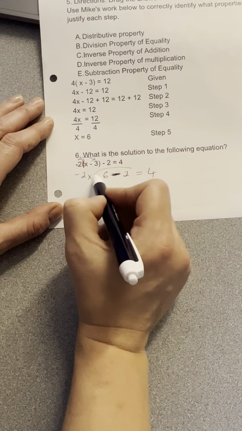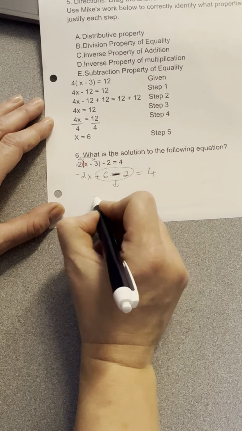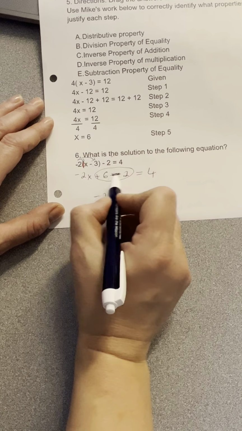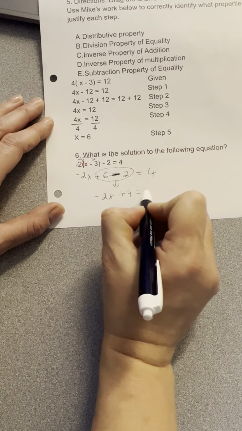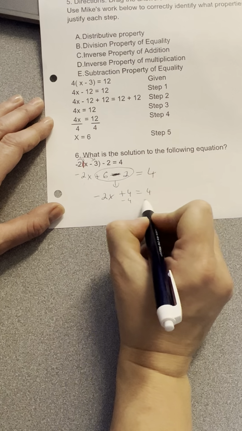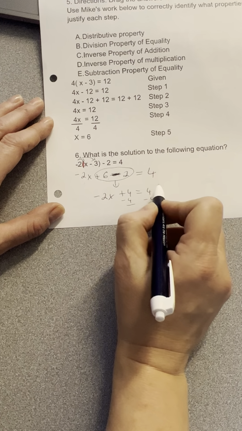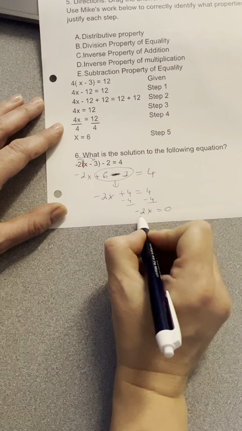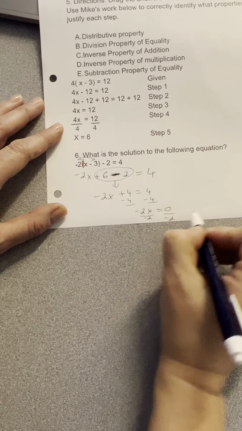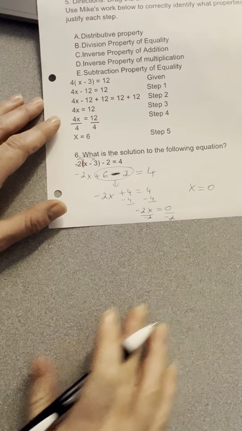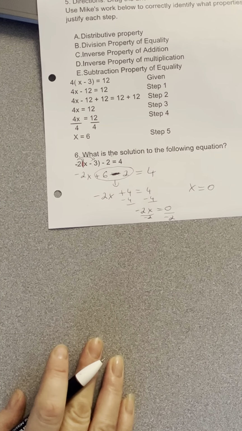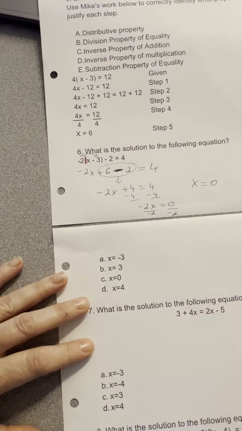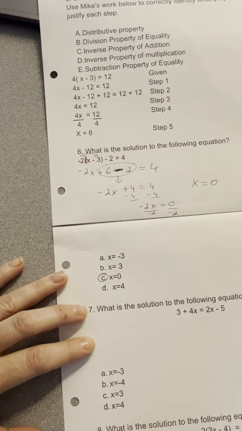We could combine like terms right away. 6 minus 2 is plus 4. Minus 4, minus 4. That cancels, so you get negative 2x equals 0. And just finish it off, x equals 0. All right, so our answer would be C for that one.